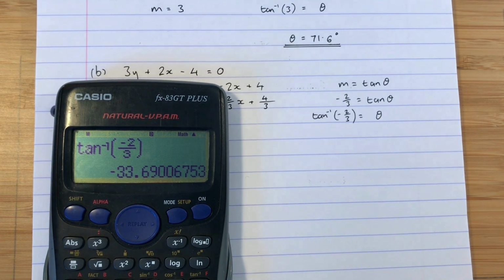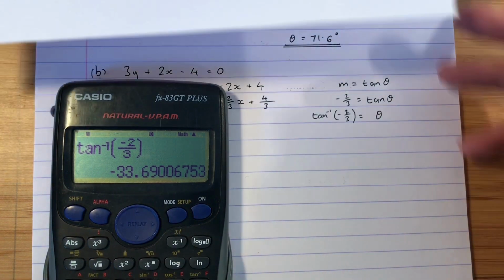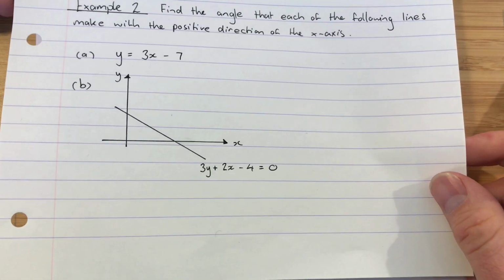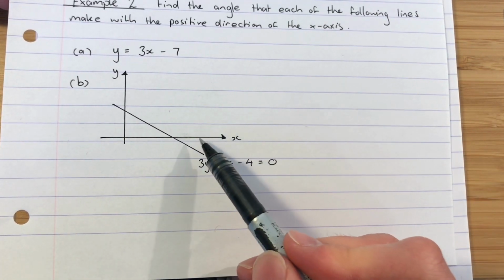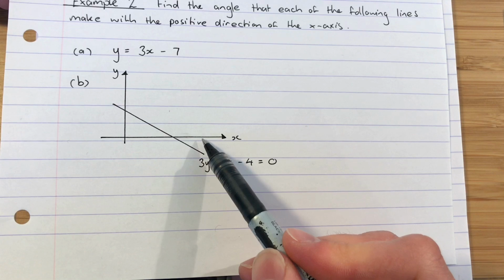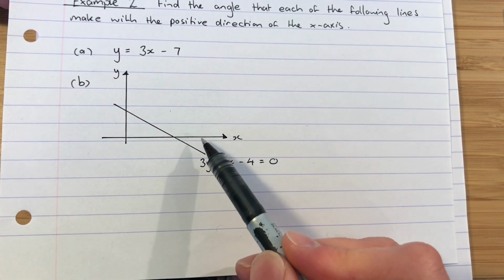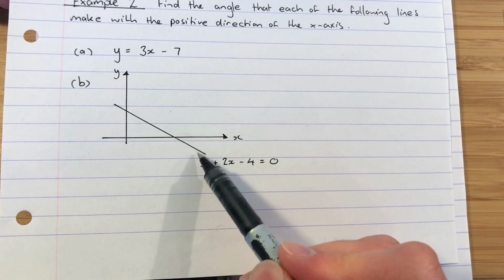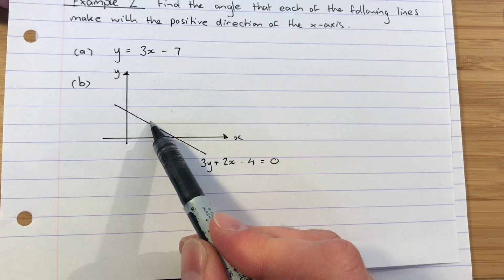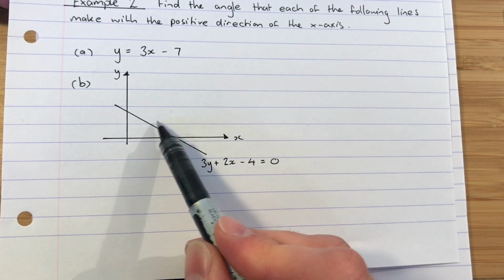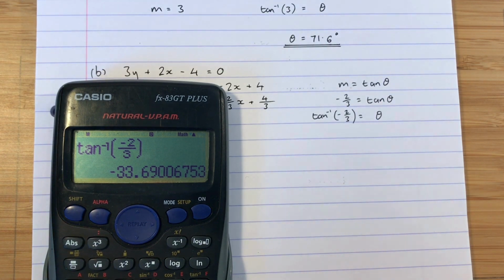Well, at this point, that should ring an alarm bell for you. You can't have a negative angle. And we'll go back to thinking about that picture. We've got a negative angle. The calculator's actually told us the smallest angle it could between the line and the positive direction of the x-axis. We don't want this negative 33 angle. We want this angle here. So to calculate the size of this angle, we are going to do 180 subtract 33.69.